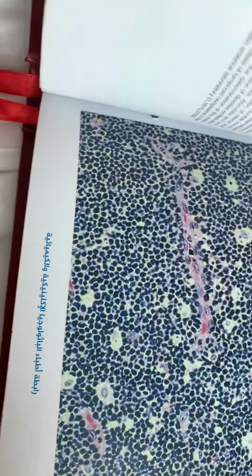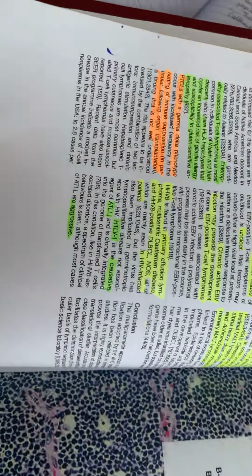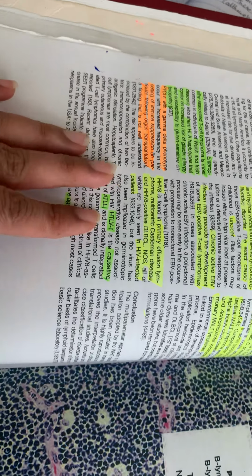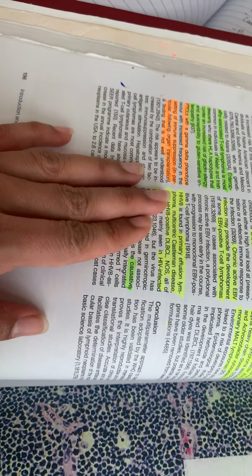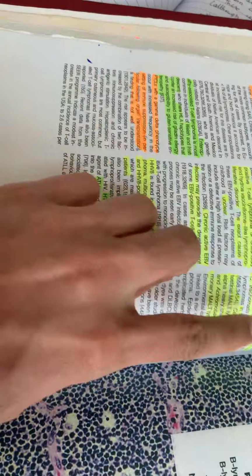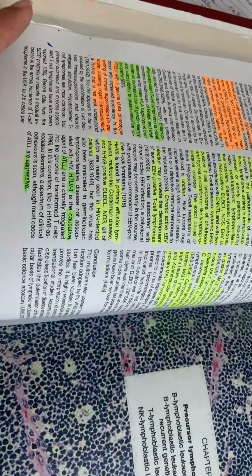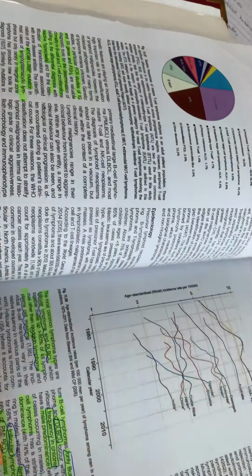And then there's a brief discussion about how these lymphomas can be related to viruses like EBV, and to immunodeficiency, and to Hep C, and to H. pylori, and other things could be the etiologic factors, and then immunodeficiency is a major thing, right?